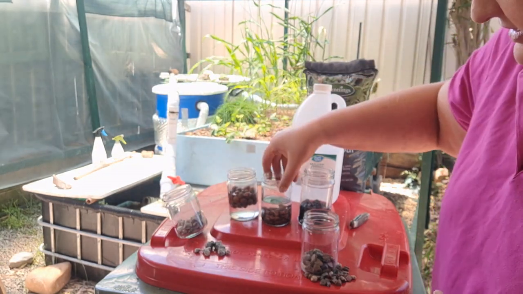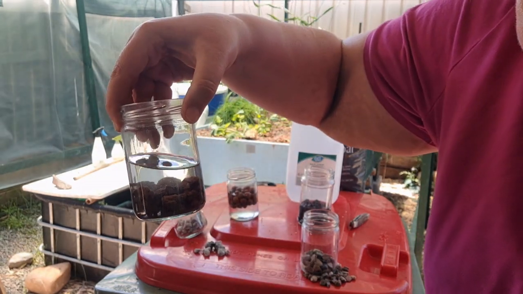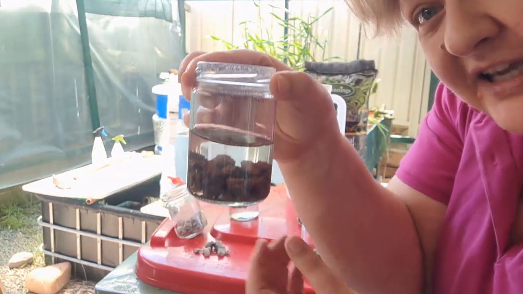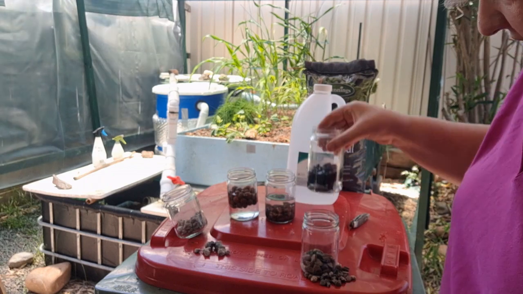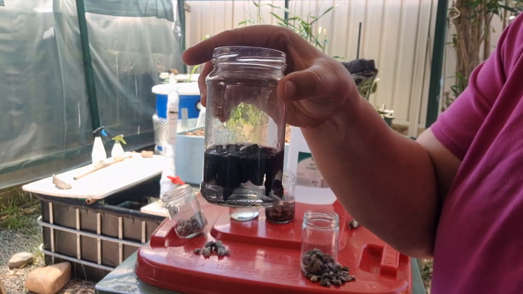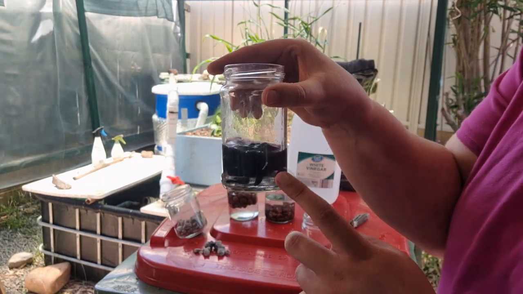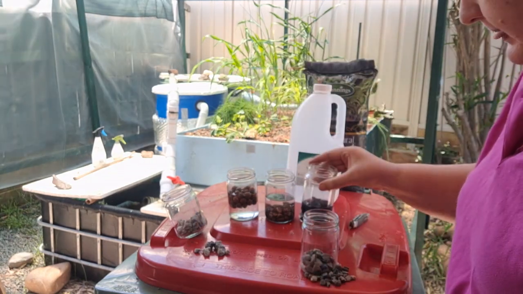So that's the expanded clay. This is the scoria rock, or the volcanic rock. Again, no bubbles. Good, not going to affect the pH. This is the activated charcoal. Not going to affect the pH, but it hasn't been cleaned, so it's a bit mucky in there.